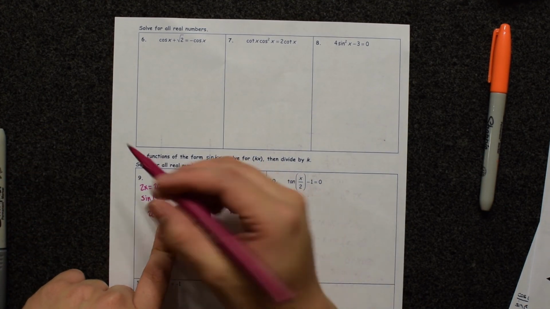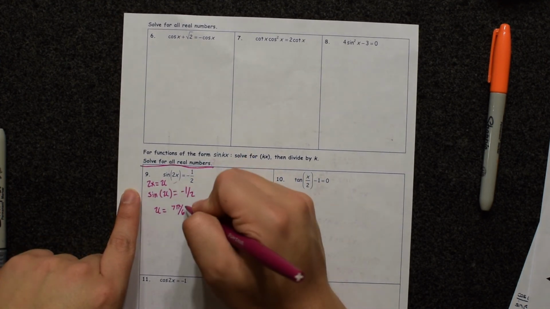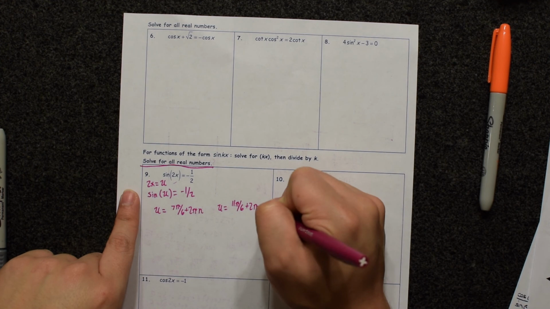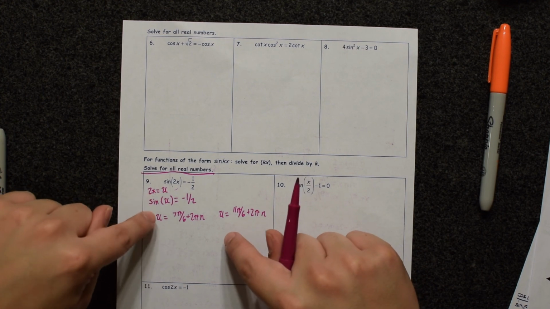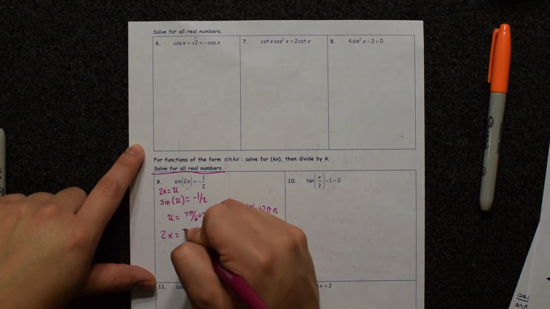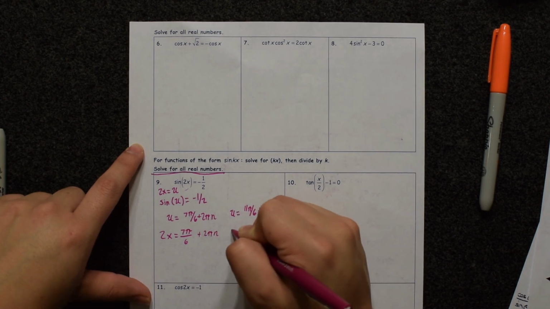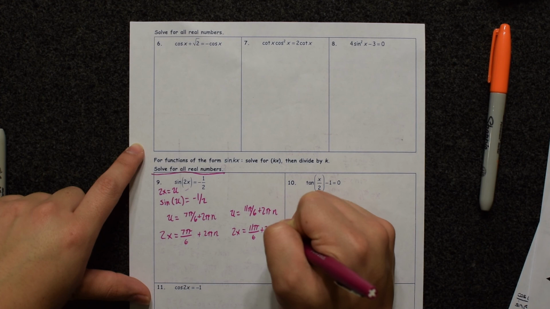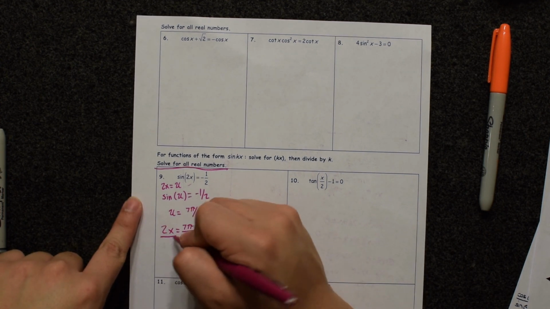Now we can't stop there because it's asking for all values. So all real values, meaning that we have multiple terms. So we can say plus 2 pi n, plus 2 pi n. Now when we're at this point, we can turn our u back into 2x. So now we have 2x is equal to 7 pi over 6 plus 2 pi n, and 2x is equal to 11 pi over 6 plus 2 pi n. And we can go ahead and divide the whole thing by 2.